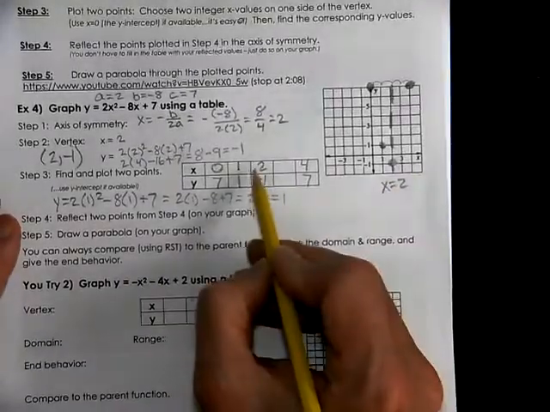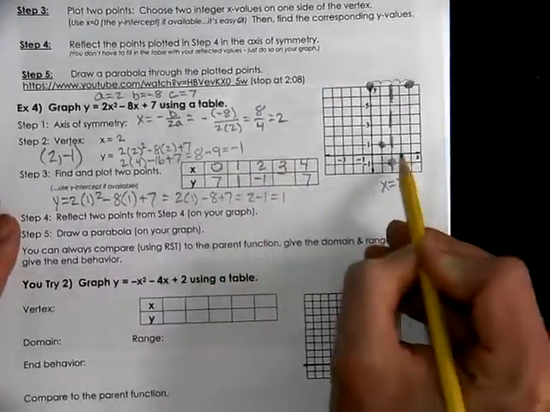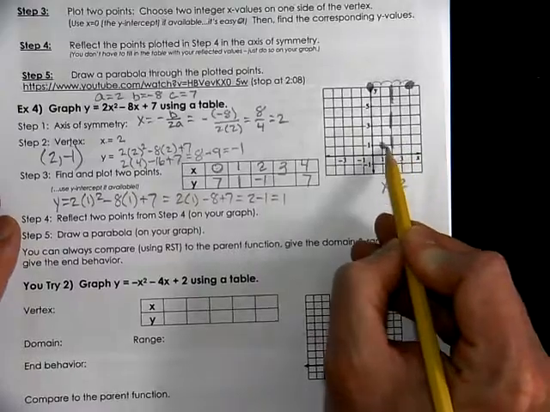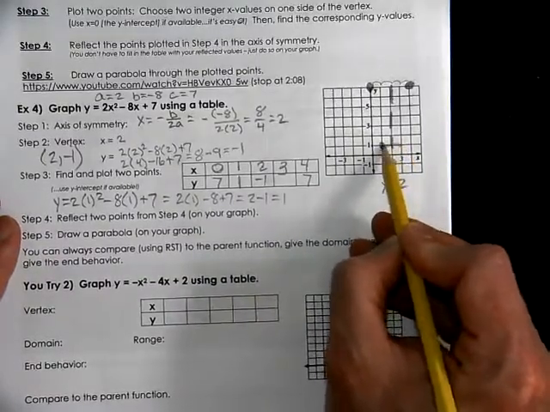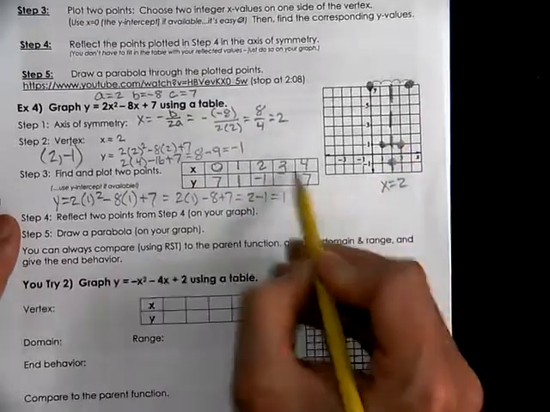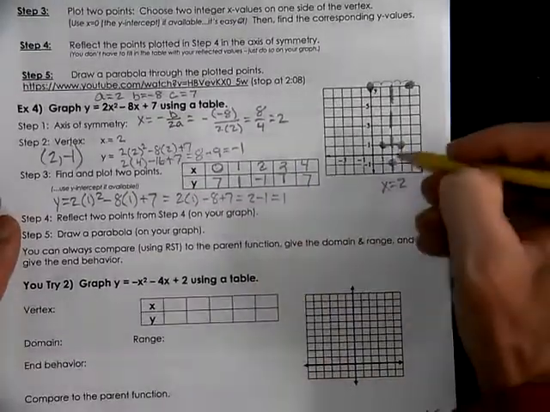Then to figure out where I'm going to be at 3, it's going to be reflected across that line. You don't have to recalculate it. It's going to be at 1.